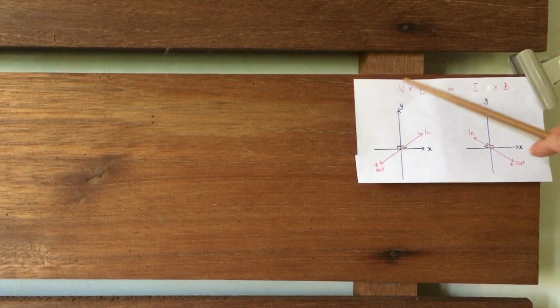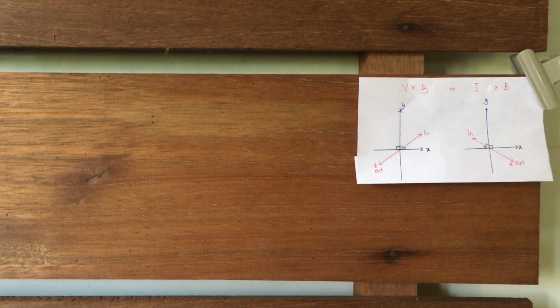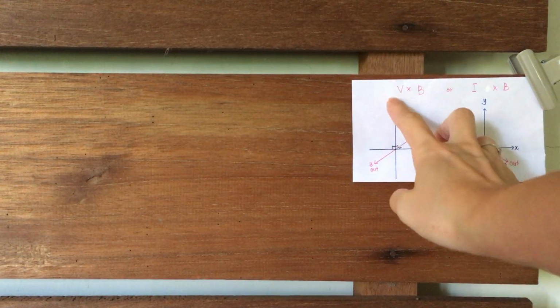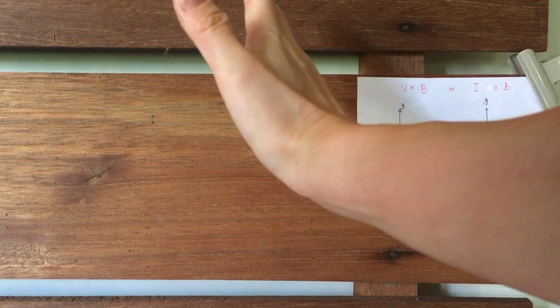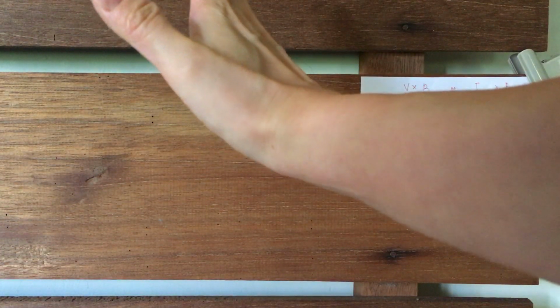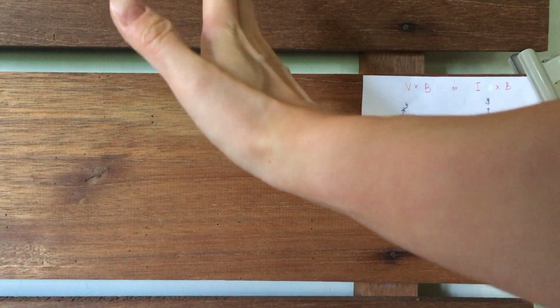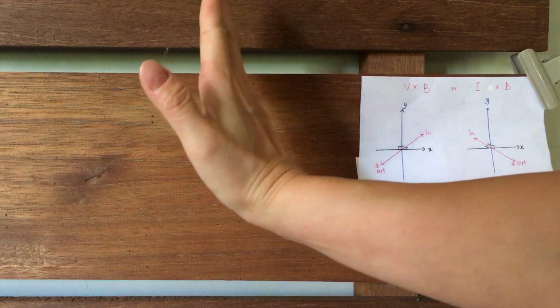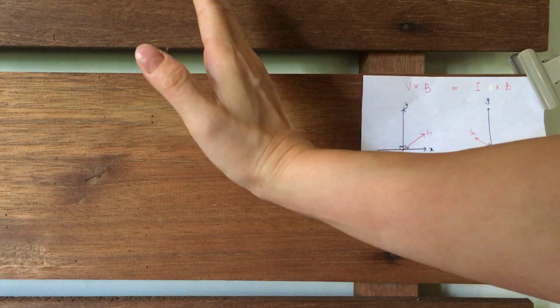Why do I use V cross B or I cross B? Whenever you use the right hand grip rule, they are crossways. V cross B means you come with your V quantity first and then cross B. I cross B means you point your forefinger first in the direction of I and then you cross B. So whenever you use the right hand grip rule, make sure you know which one has to be shown first.